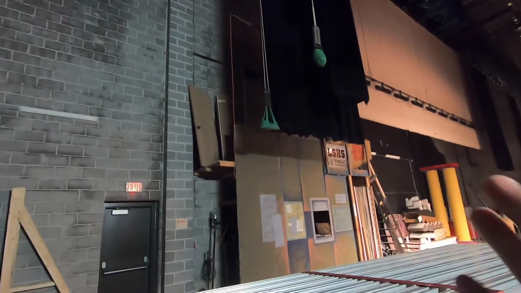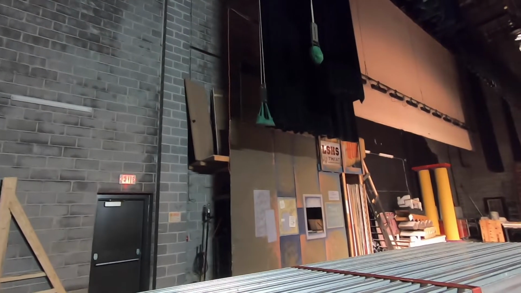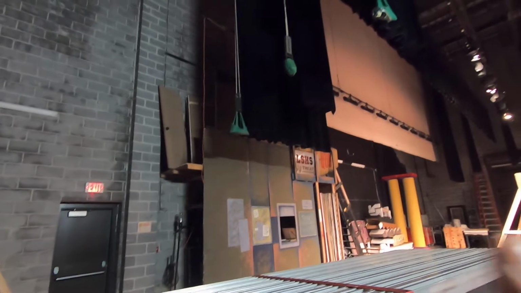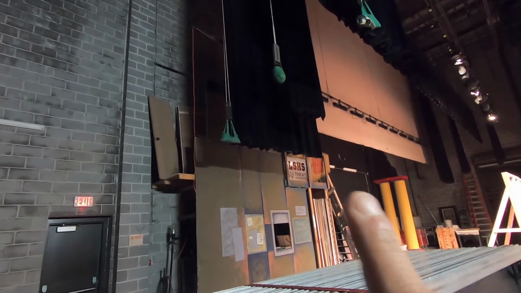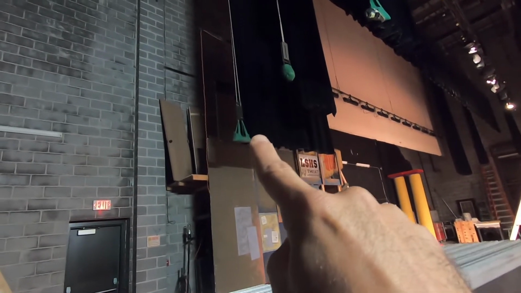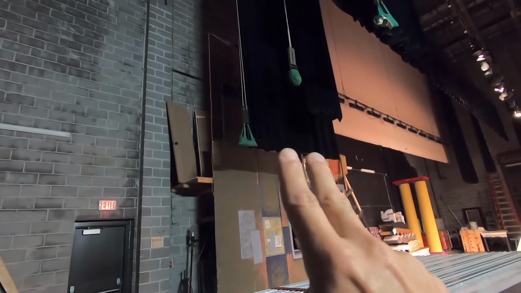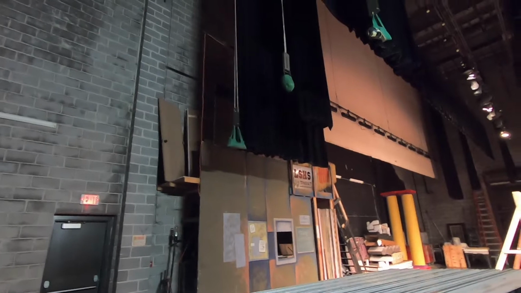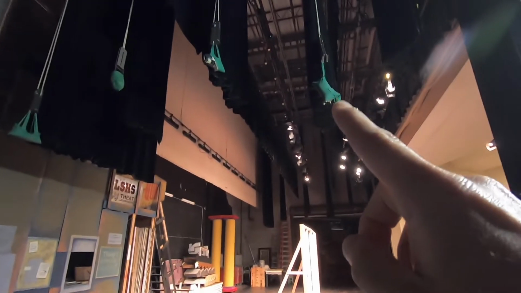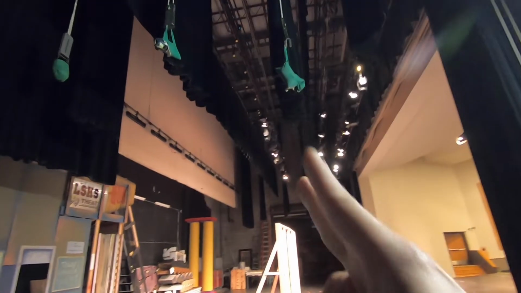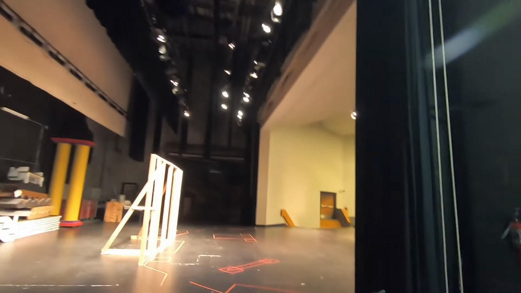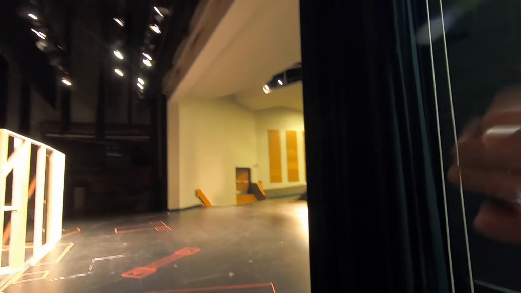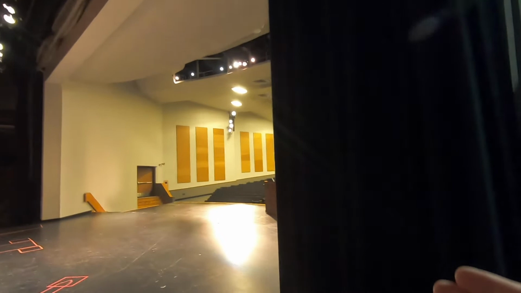Then we have 3 sets of travelers. Travelers look like legs when they're pulled out, but the difference between a traveler and a leg is that the travelers can actually close. So that's the back one here, this rear traveler, this very back one behind this green bag right there. The 2 sides can come all the way together and close to where you see nothing behind them. Same thing with our mid-stage traveler here. It can close. You can't see past that. And then your front traveler has its own name. It's a special traveler, and that's called the grand drape.